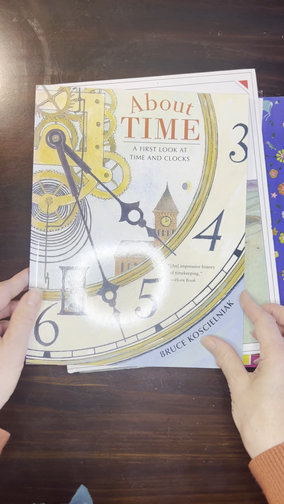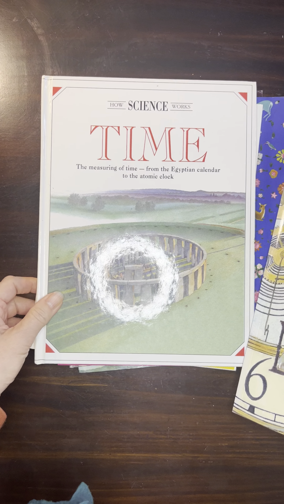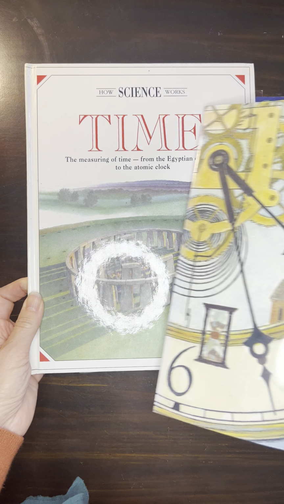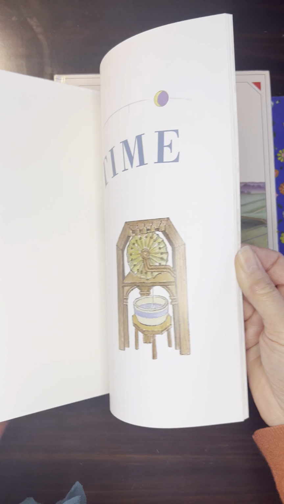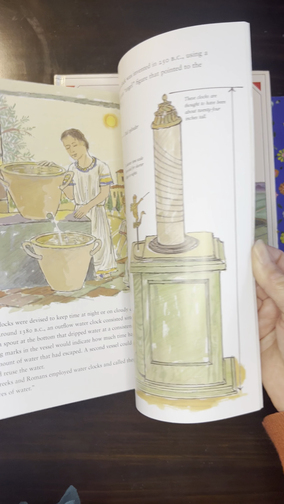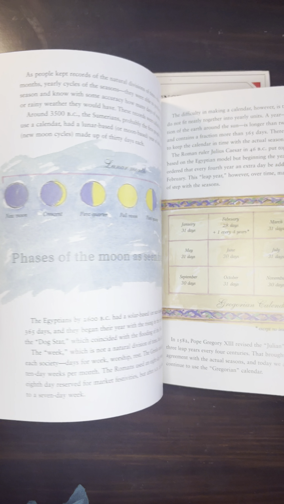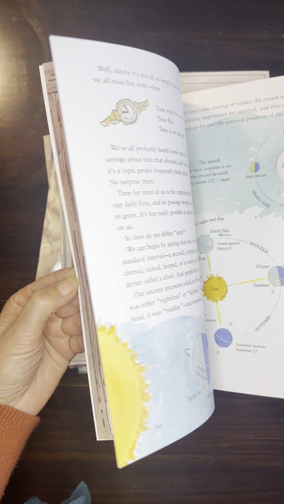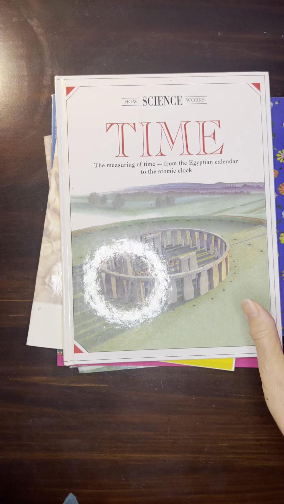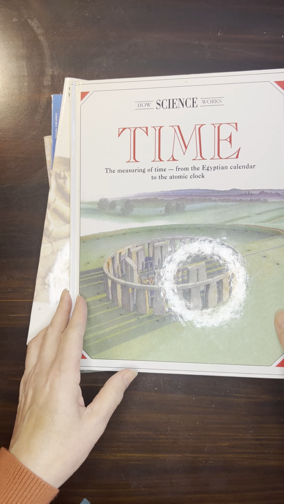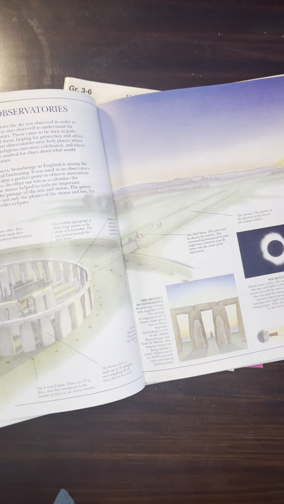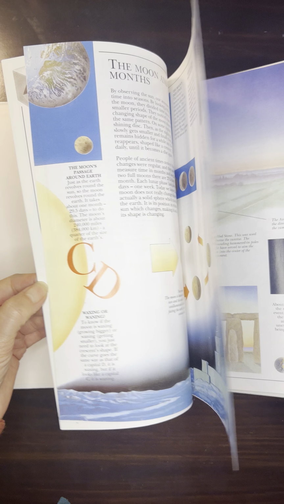We also have About Time and the How Science Works, the Time book. Now, both of these I intended to use with our ancient civilizations, and this one starts at ancient Egypt, so we didn't quite use it for this unit, but we are going to be using it for our other ancient civilizations, and this one also starts at around ancient Egypt as well, and then goes into modern time.